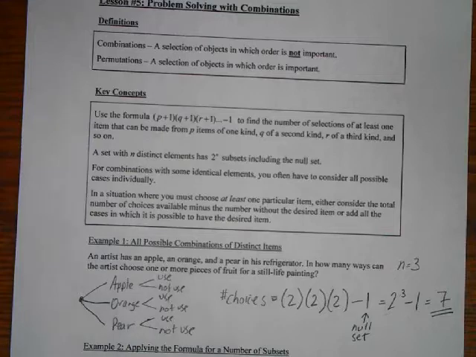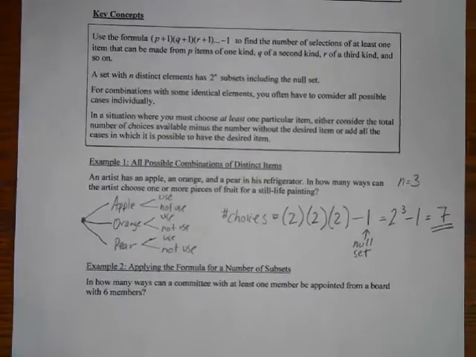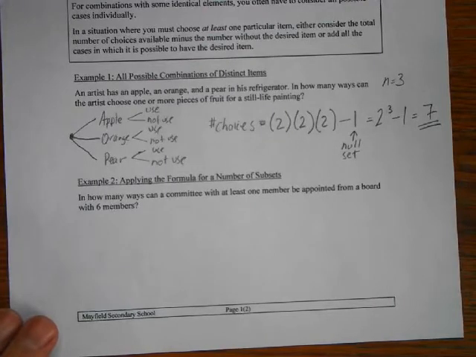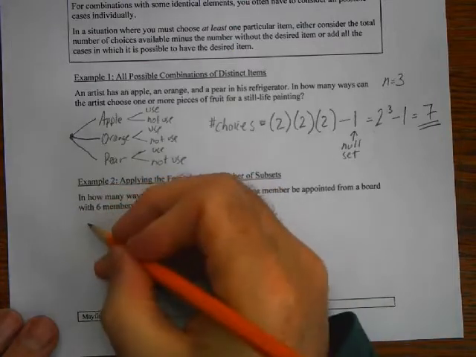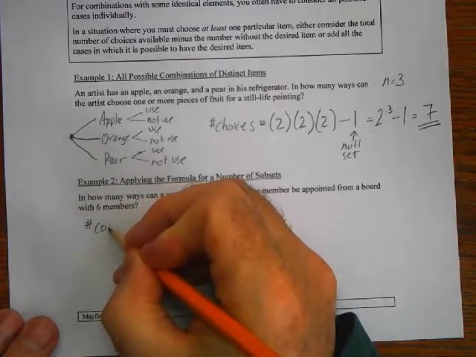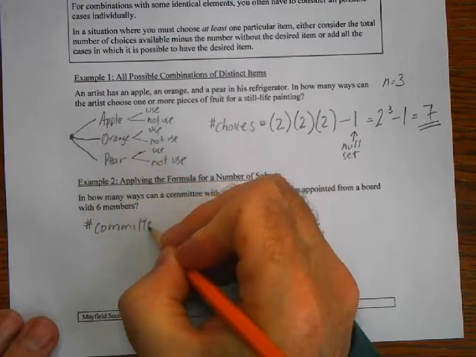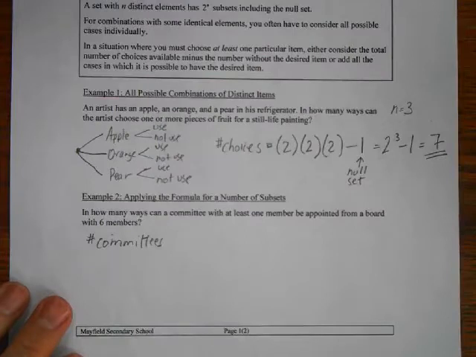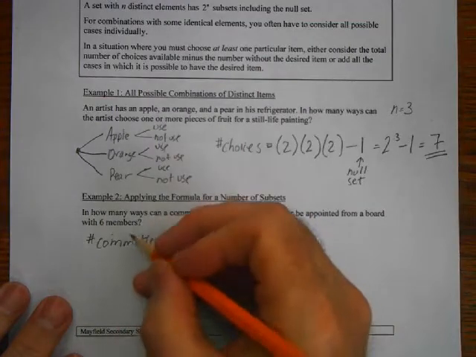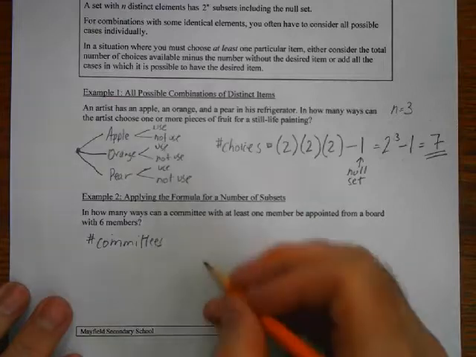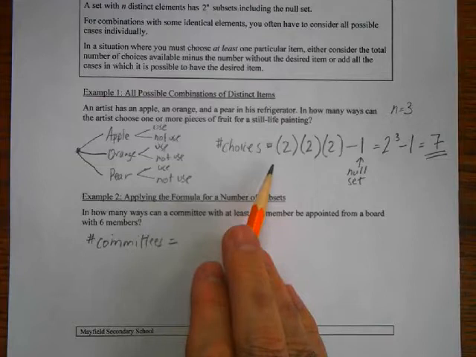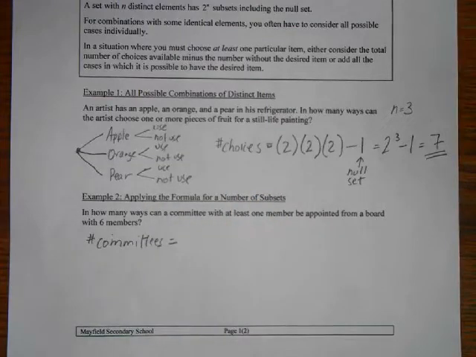Okay, let's apply that to our second example. In how many ways can a committee with at least one member be appointed from a board with 6 members? You've got these distinct people, no twins, or well, even if it was a twin, they'd have a different name. The number of committees we could have, we're choosing from 6 choices. So we could have committees from no people to all 6.